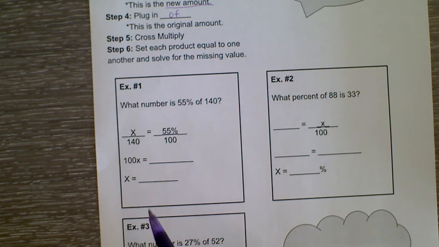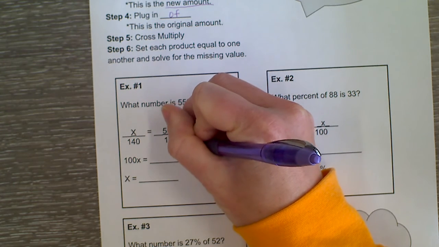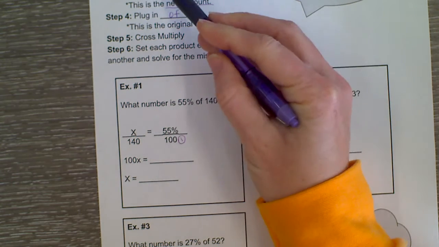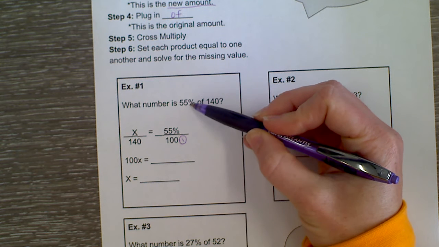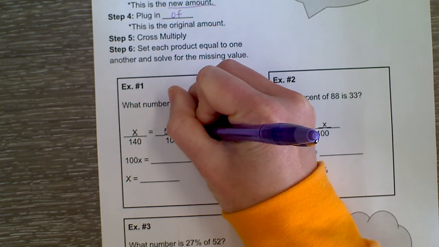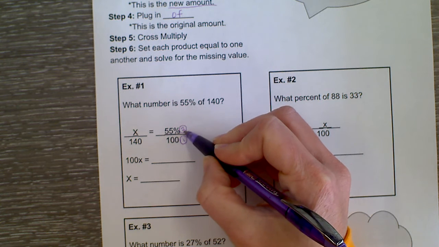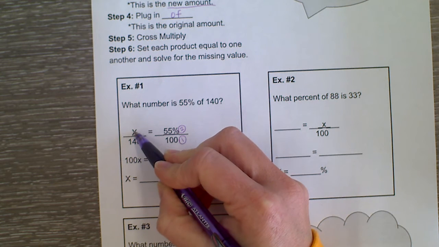If you were going to plug them in and solve on your own, though, you would start with the 100, following step 1. The next thing you would look for is your percentage. Those are typically the easiest to find because they have that percent sign with them. So you would plug in 55% second. Next, you would look for your is value, which is always going to be your numerator.